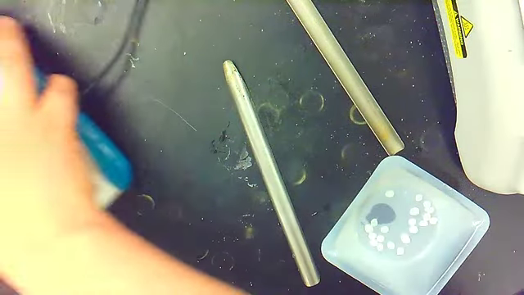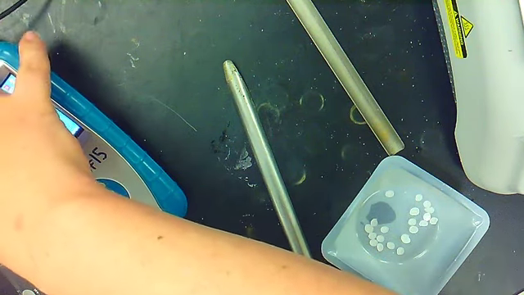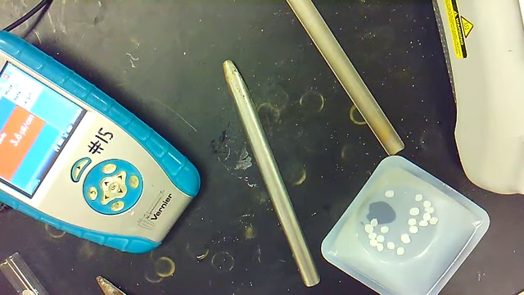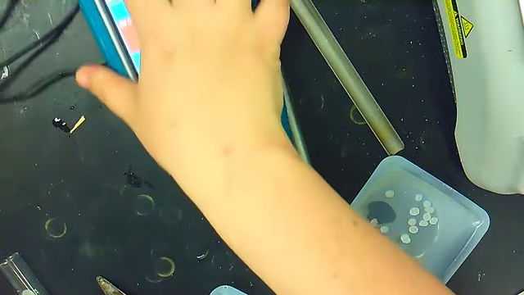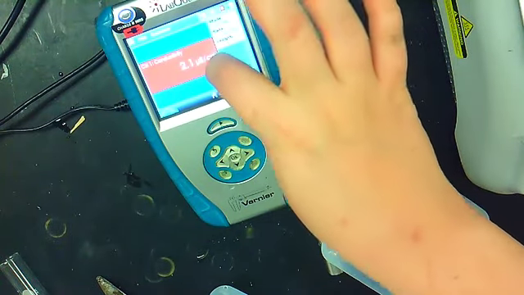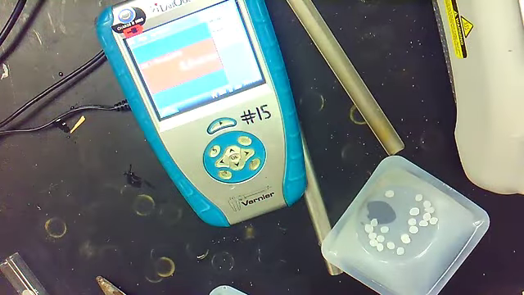Now we're going to test the conductivity. Hopefully this works a little bit better than it did yesterday, because we are using different probes this time, and so that should help with the lack of contamination. So let me zero it out. Okay.